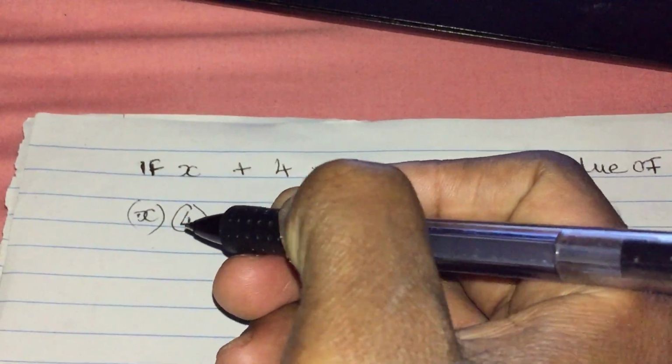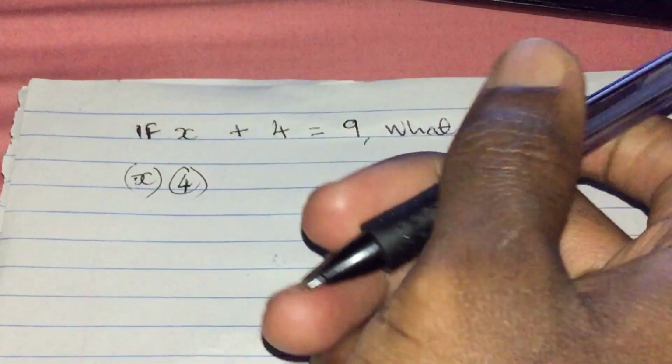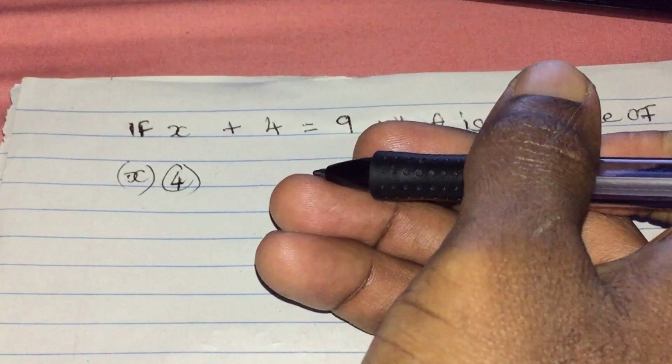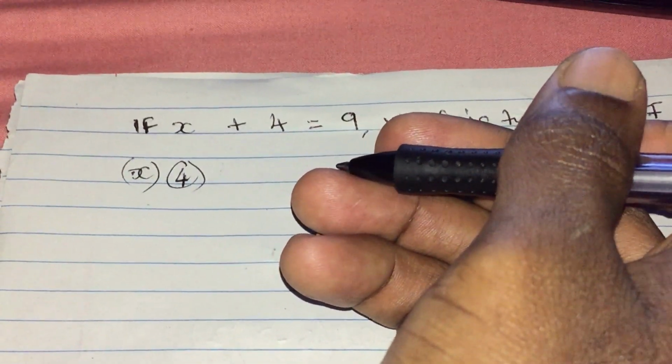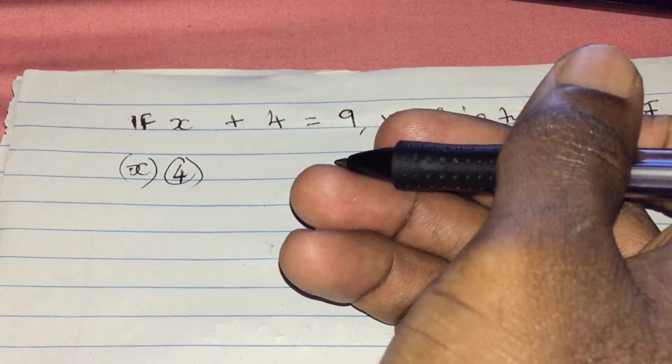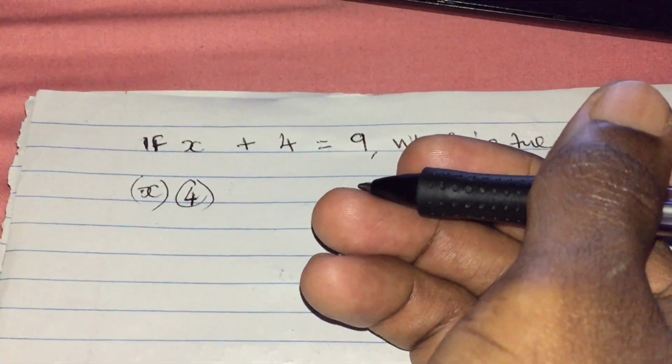You can solve for x by subtracting 4 from both sides of the equation. Okay?